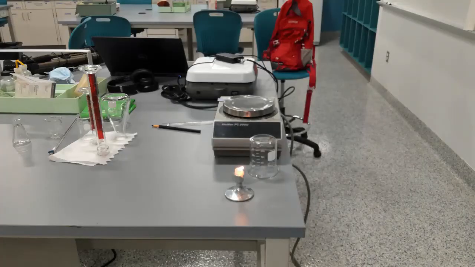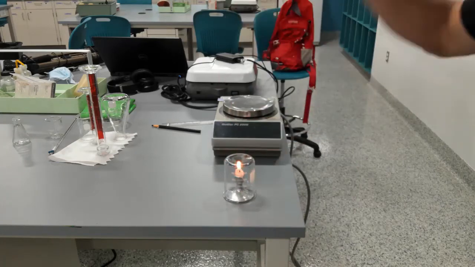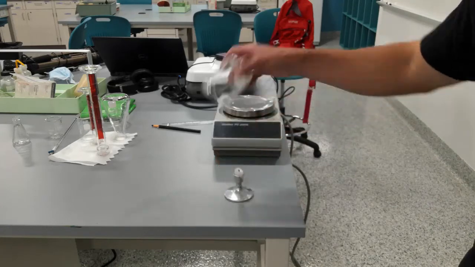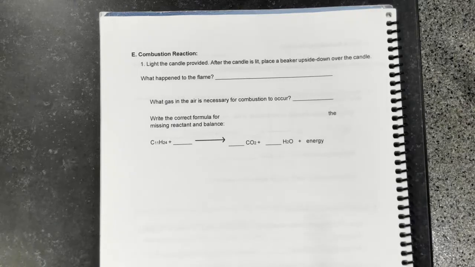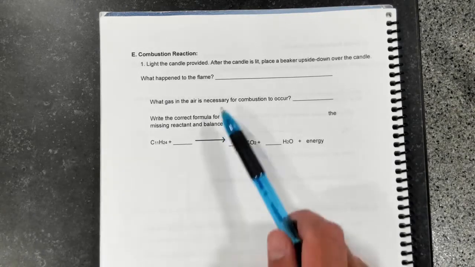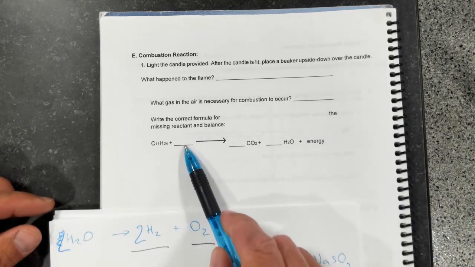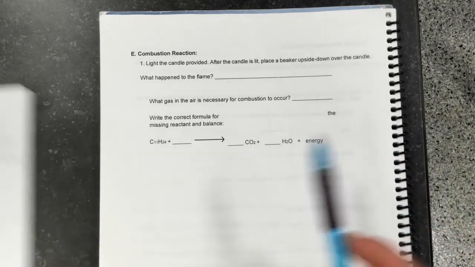So you can see flames, you can see the beaker. I'm going to put it right here. And bam, the flames went out. So I don't think it will be something completely new to you, but it's oxygen that we need for the combustion to occur. And if you put oxygen here, you will need to balance this reaction by yourself and submit it with the lab.